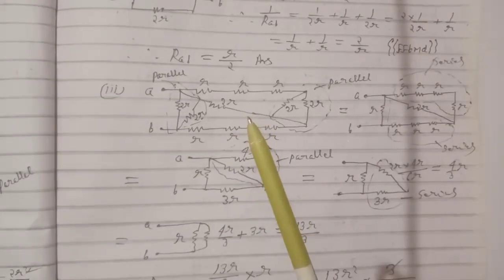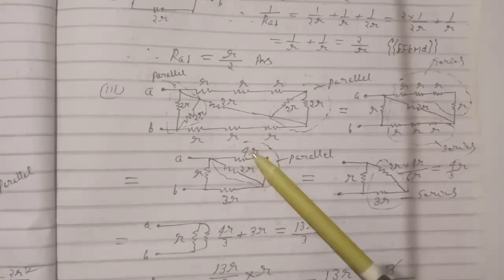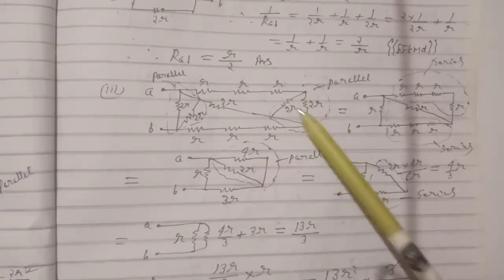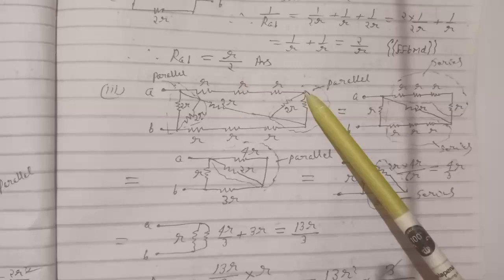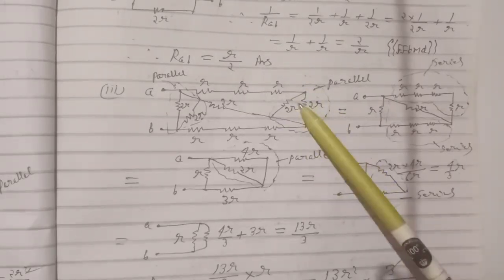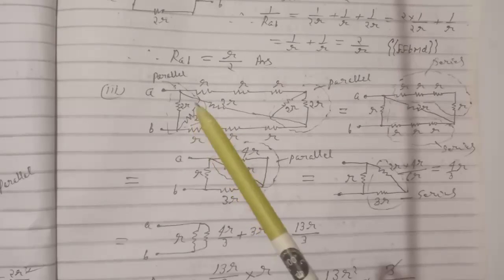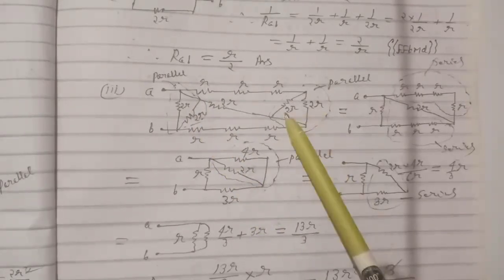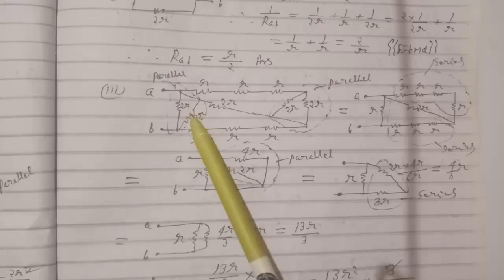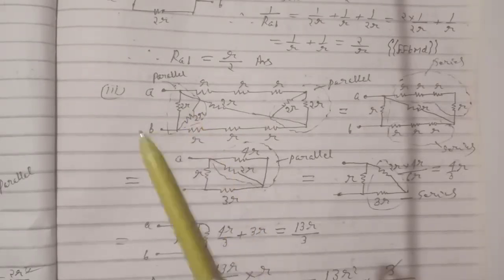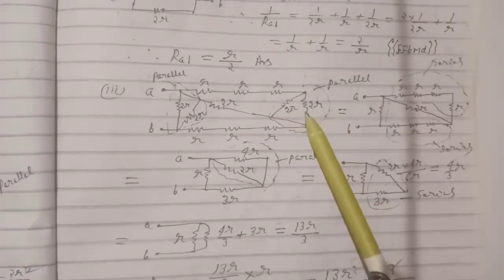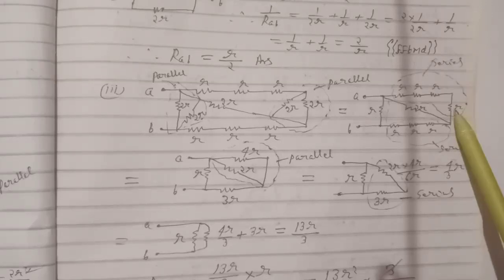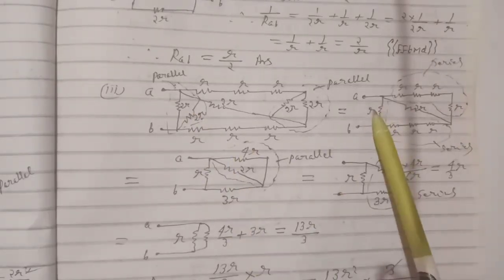Next we have this combination. So here we see that these two are in parallel because there is no resistance between them. Then if we consider this point, it will be in parallel. Again this will be in parallel. Again these two will be replaced by one single equivalent resistance. Again these two will be replaced by one single resistance. Now it is shown here R, and these two equivalent is R, and again this equivalent is R.